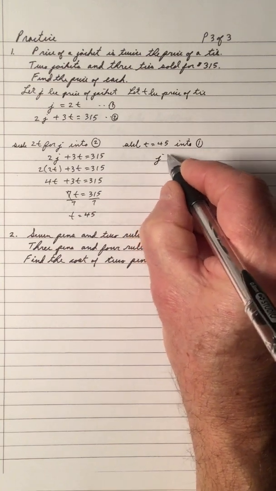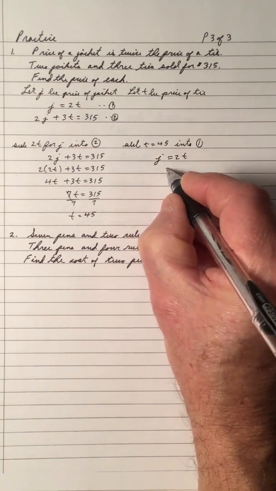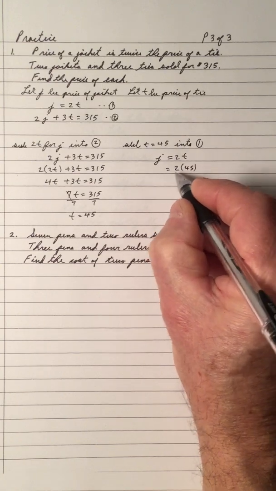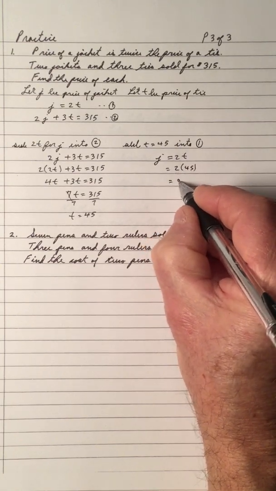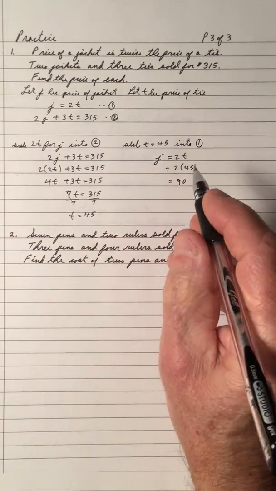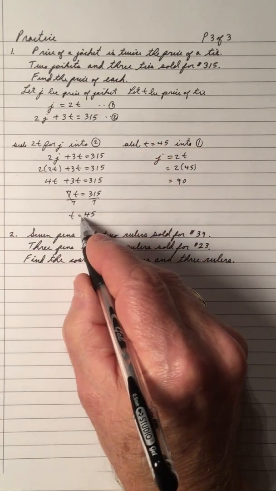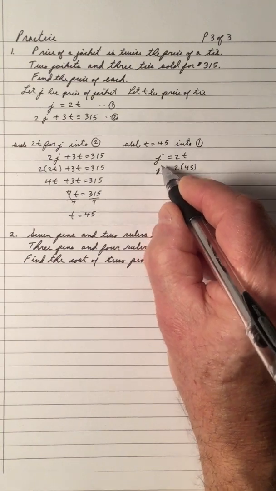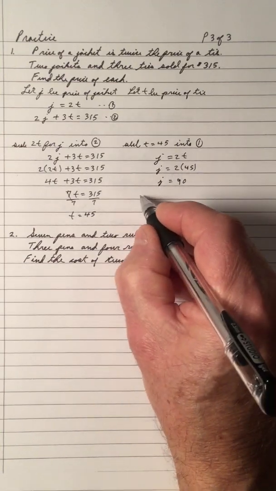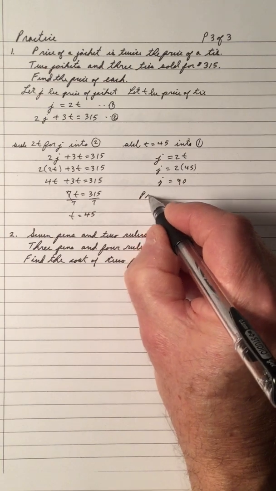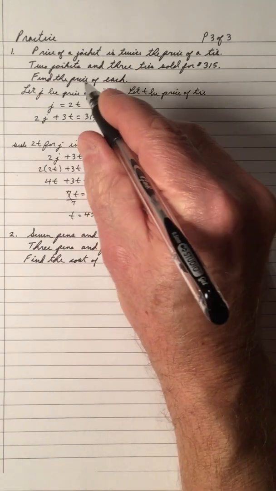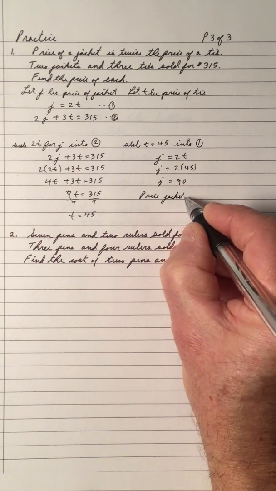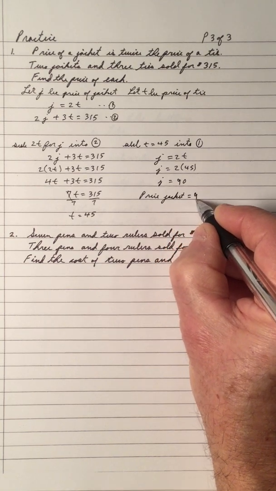So J equals 2T. So T is 45, so it's 2 times 45. So J equals 90. So we have T, which is 45. We have J, and you can write the J down each time you want. So the price of the jacket equals $90.